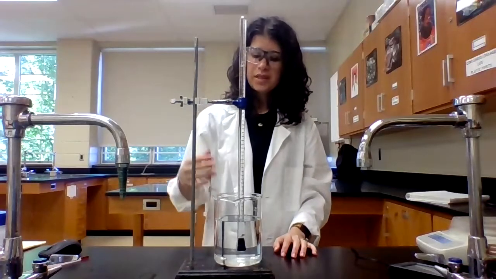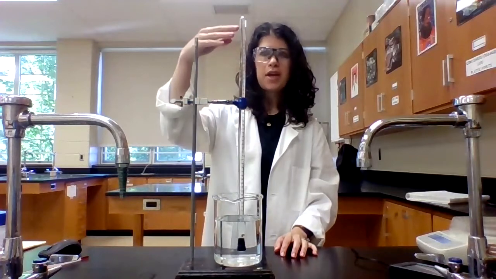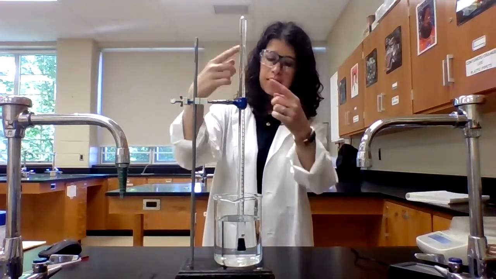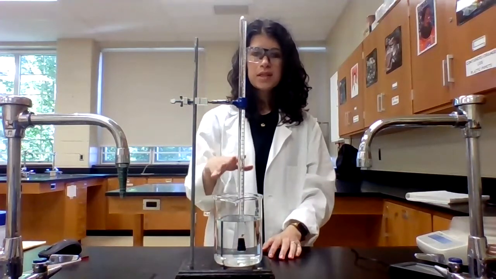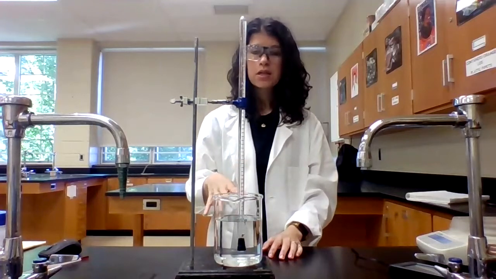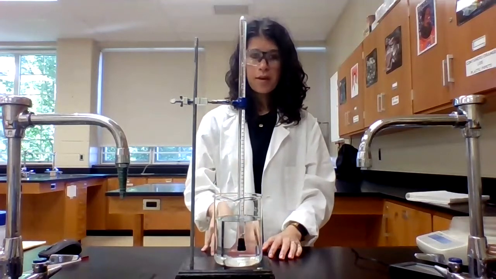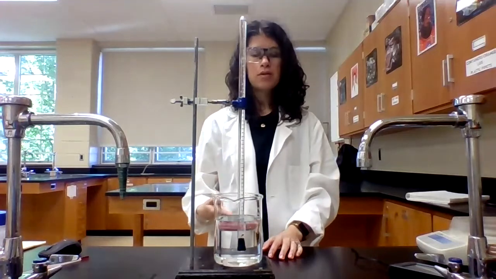So hopefully you can see the bubbles of gas that are being evolved from the reaction. As the hydrogen gas floats to the top, it then displaces the water into the beaker here on the ring stand. So we need to let this completely react. Again, it's important that all of that magnesium ribbon reacts because that's our limiting reagent.